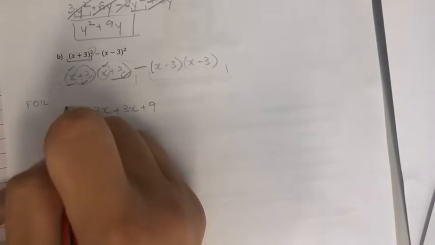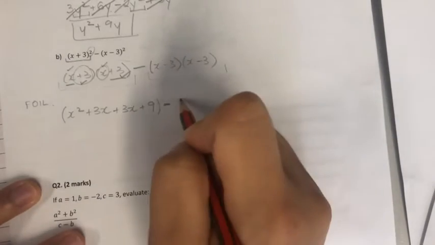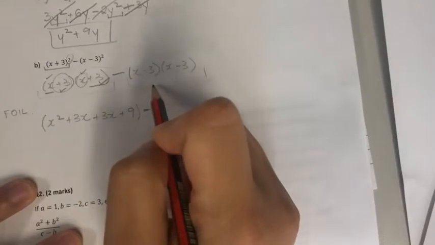And then let's keep that in brackets because that stuff is together. I'm subtracting all of this. So using FOIL, first terms are the x and the x, they're both positive, so I get x squared.